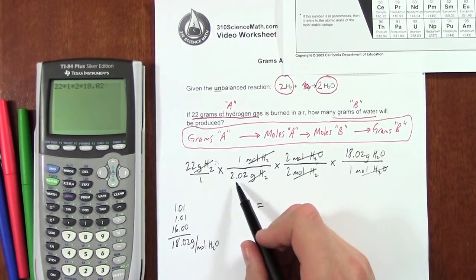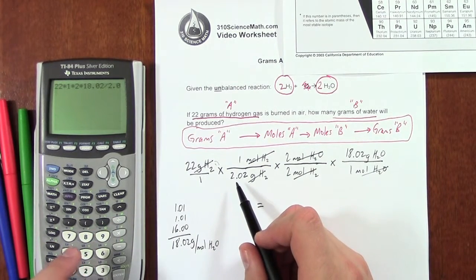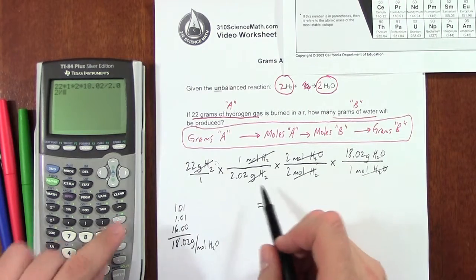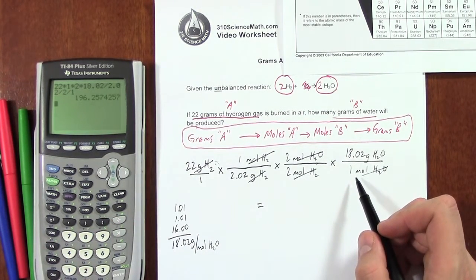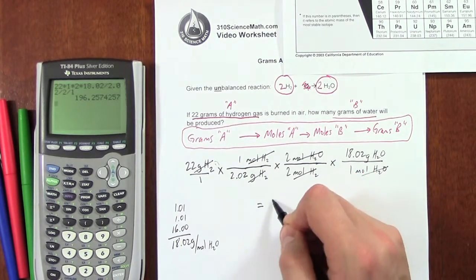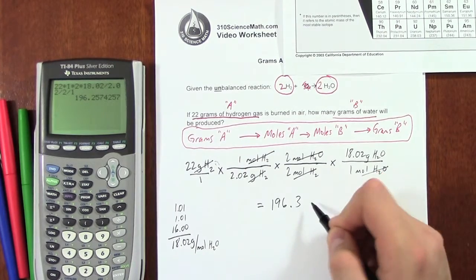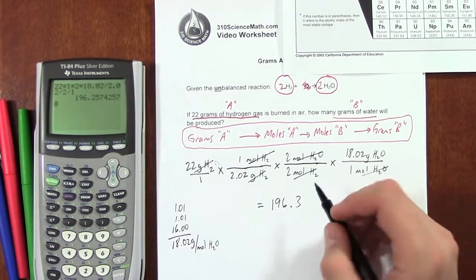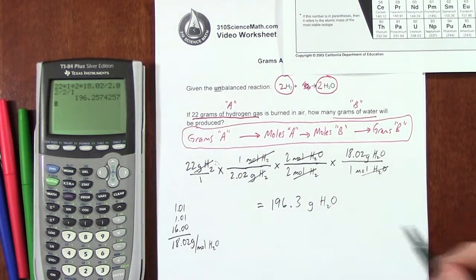Then we're going to divide by 2.02, divide by 2, and divide by 1. Okay, so our final answer becomes 196.3, okay, if I round it up. And that is, of course, grams of water.